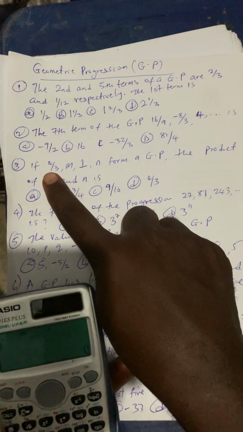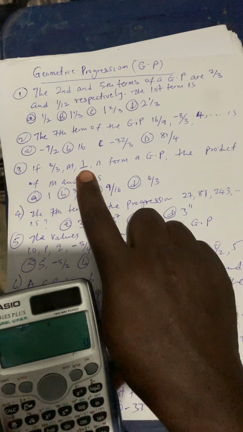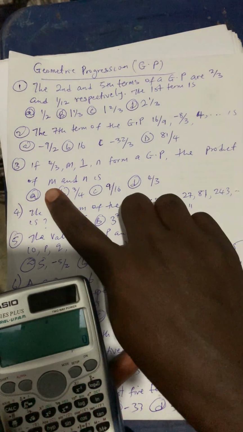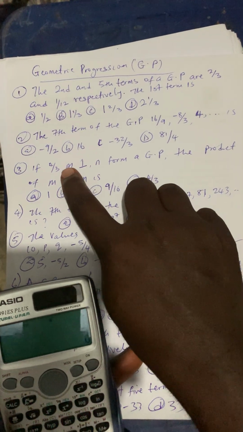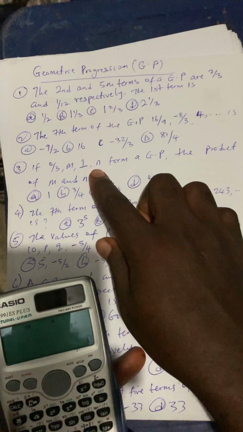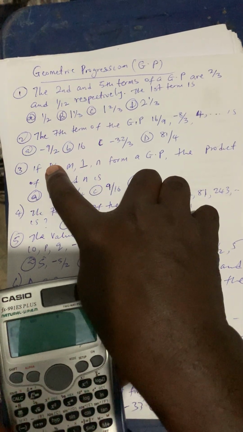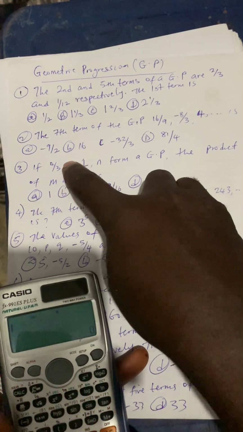For number 3 now, they gave you the first term and the third term. You see, first, second term, third. So they say we should get the product of M and N. So we need to find M and N first before we can get the product. M na second term, N na fourth term. So we are going to use first and third to get second and fourth.